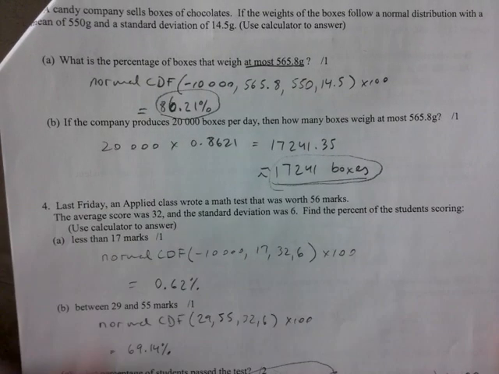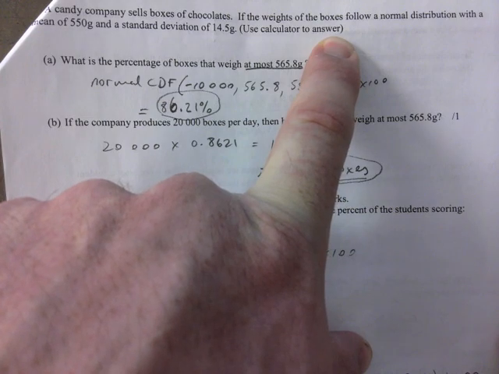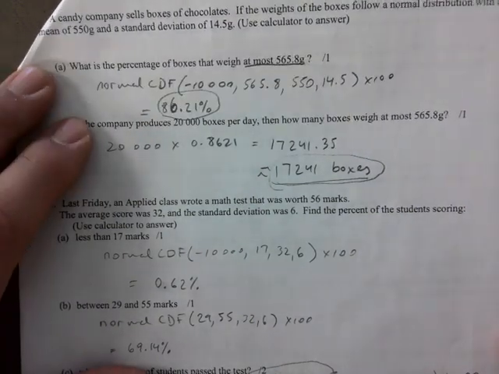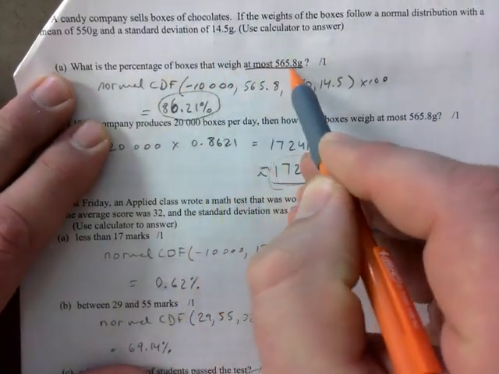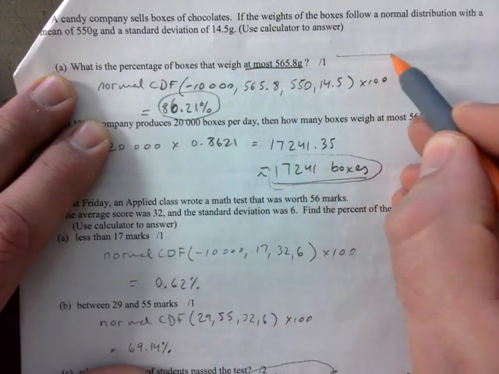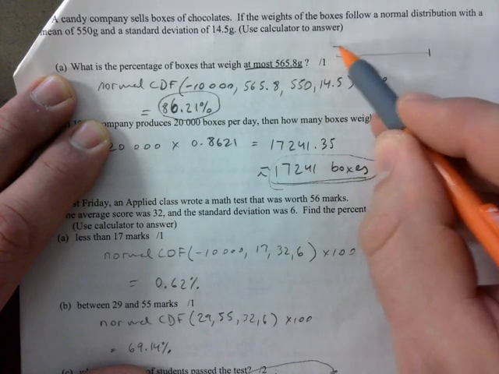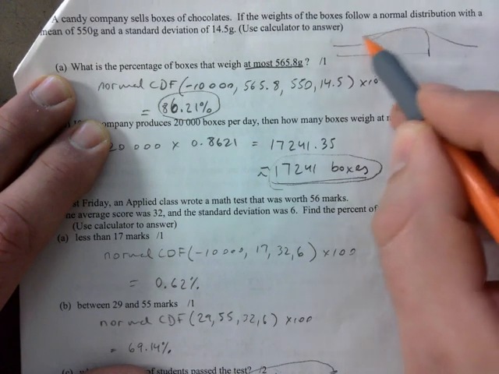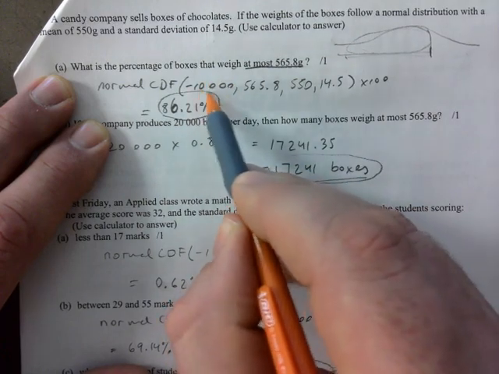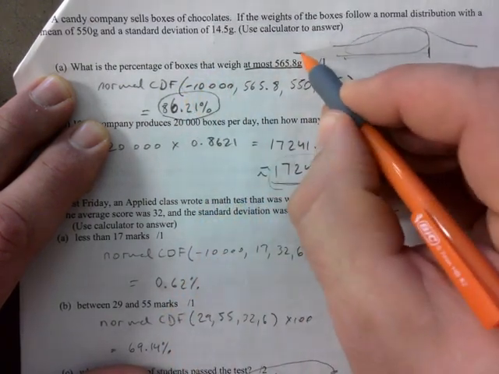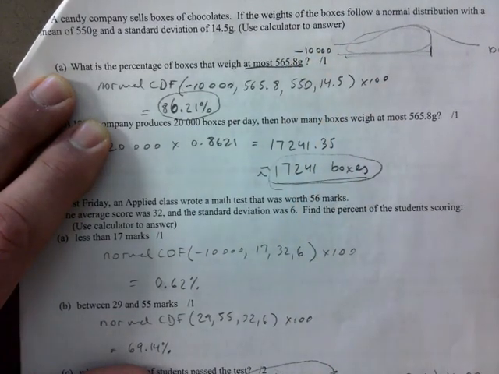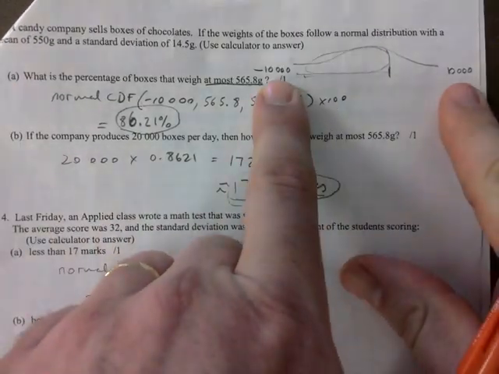Next page. I do tell you use your calculator to answer. So unless I ask you to graph, do not graph. Use your calculator. Okay. So percentage of boxes that weigh at most 565.8. At most means, right? You consider everything below up until that weight. So if this is your curve, you want all of this percentage, right? So 565.8 and less, basically. So you have to have a negative 10,000. I would call this negative 10,000 way on the left here somewhere, and positive 10,000 way on the right, if you want to look at it that way.